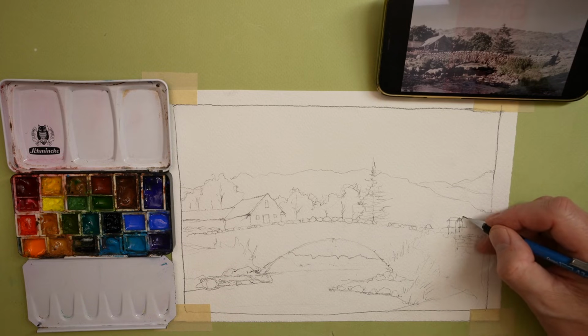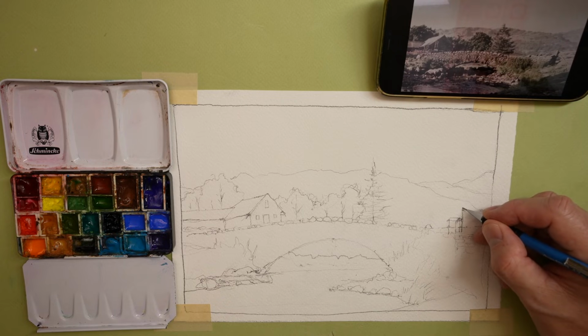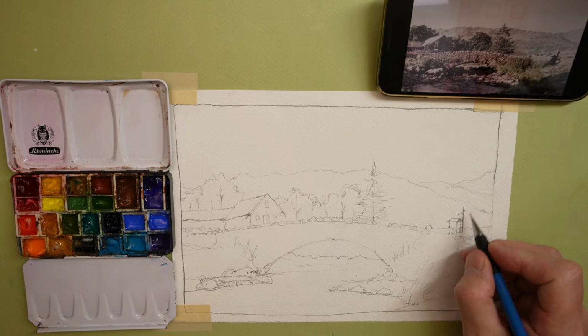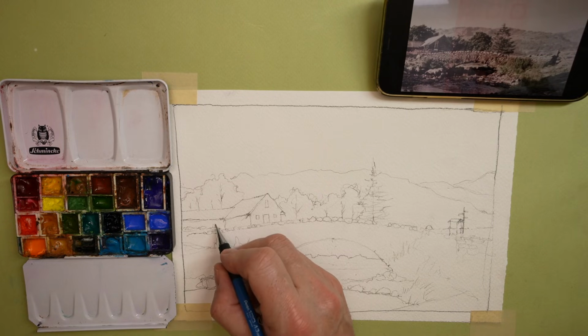And then there's a street, some street signs maybe. Like that. And that's it. I think we're good. Our sketch, our pencil drawing, has plenty there to give us lots of information to paint with. And I think we're good.